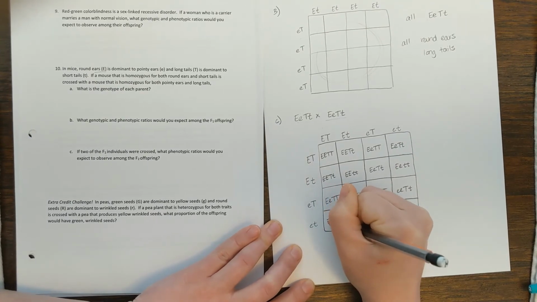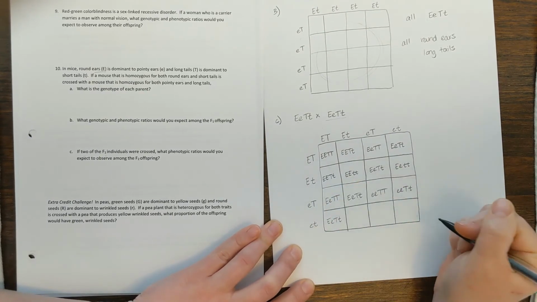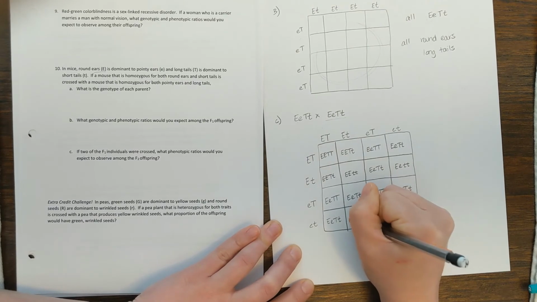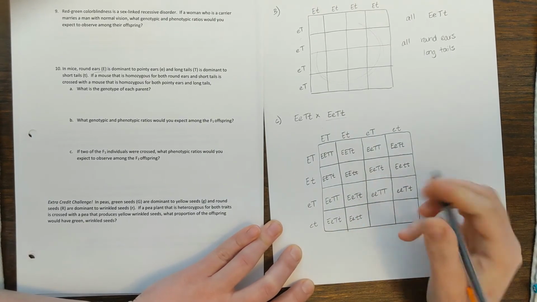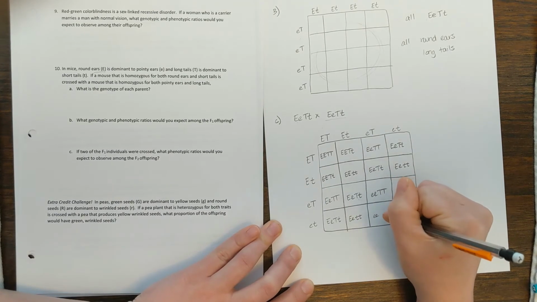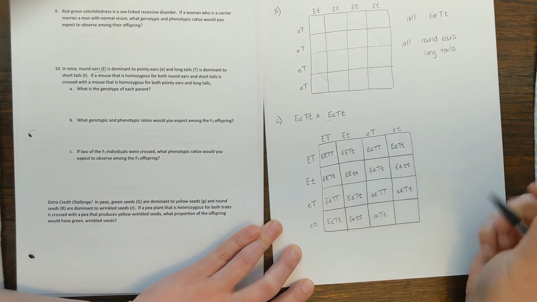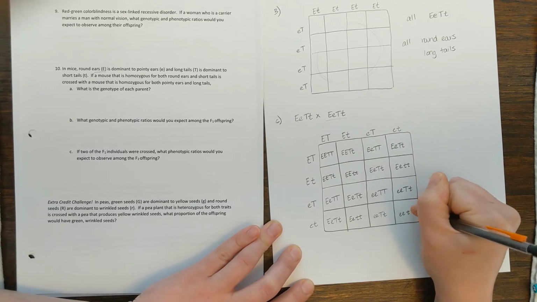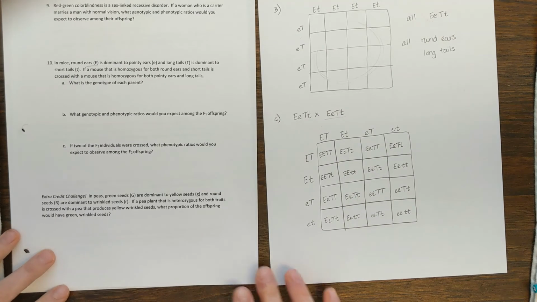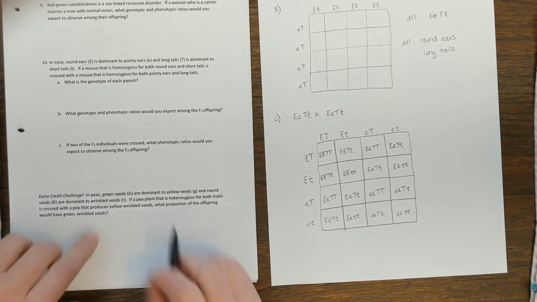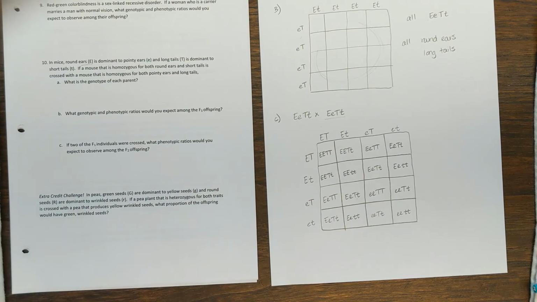Okay, in our last row here, whenever you're writing these, if there is a capital letter, it always goes first. So anytime we have a heterozygous individual, make sure you have that big letter first. Okay, so we've got lots of different combinations, lots of different genotypes, which means we might have lots of different phenotypes. So we're looking for the phenotypic ratios.